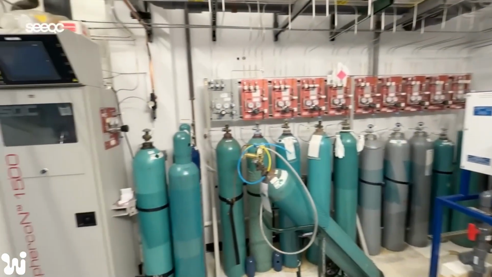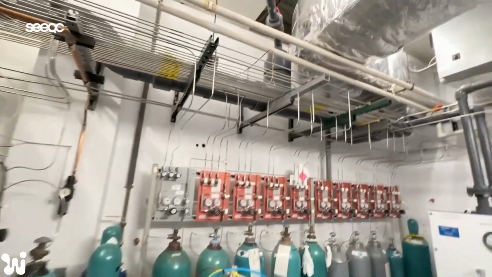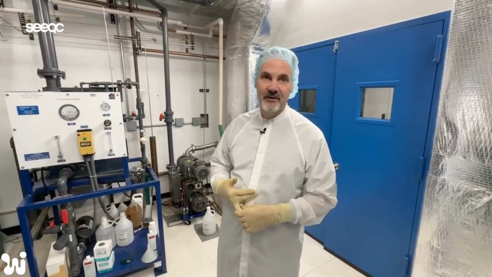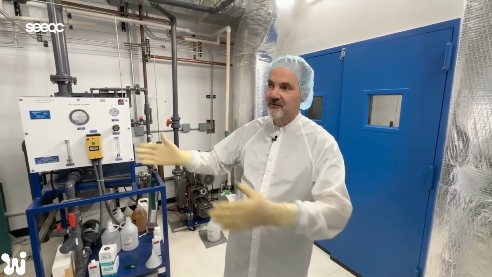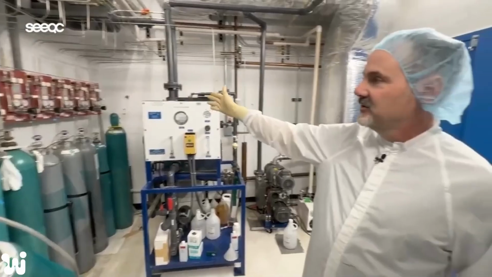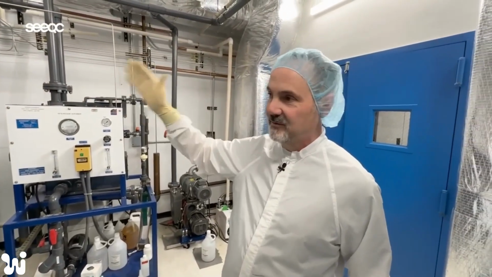These are all the chases where we keep all our gases. All the tools, whether it be the RIE tools, the sputtering tools, the evaporators, they all need different gases. So this is a gas farm. We have argon, oxygen, nitrogen, helium, nitrous oxide, SF6, NF3. Whatever gases we need are here.